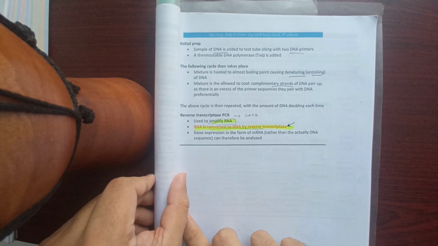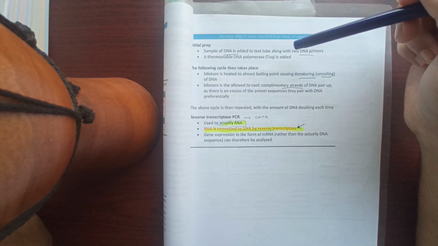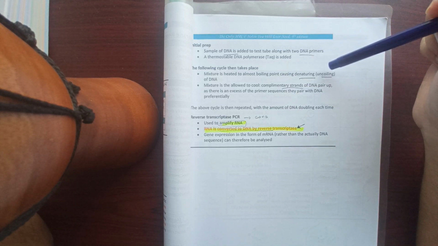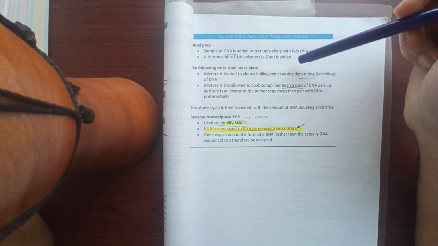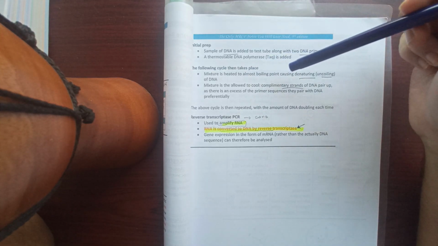So, they've also mentioned preparation for PCR. There is initial prep. Sample of DNA is added to the test tube along with the two DNA primers. A thermostable DNA polymerase Taq is added. The following cycle then takes place. The mixture is heated to almost boiling point, causing denaturing of the DNA.